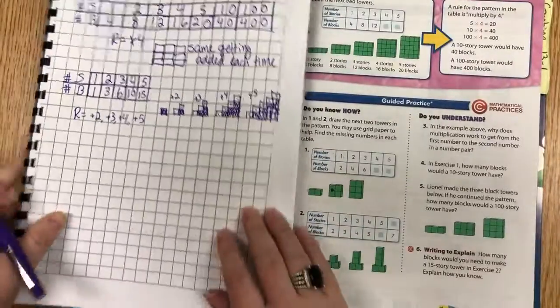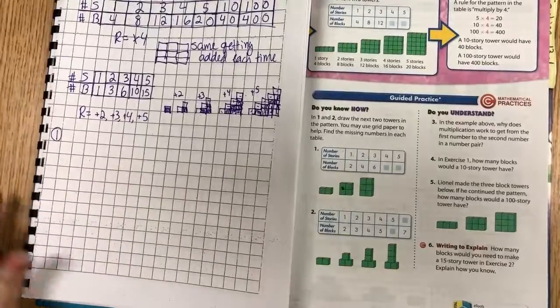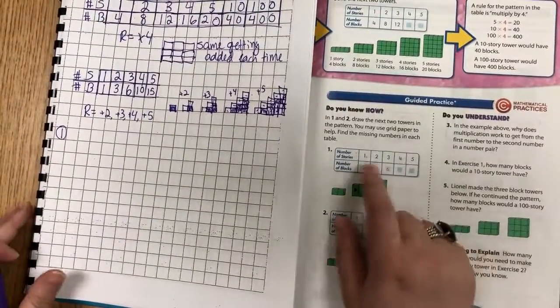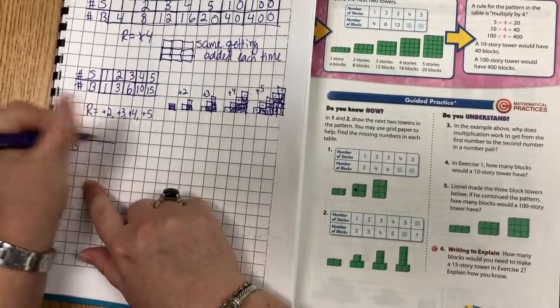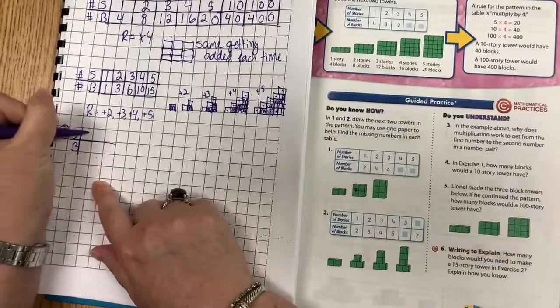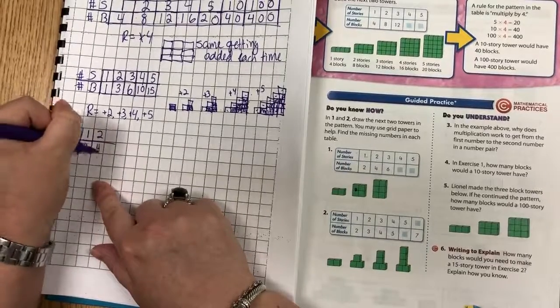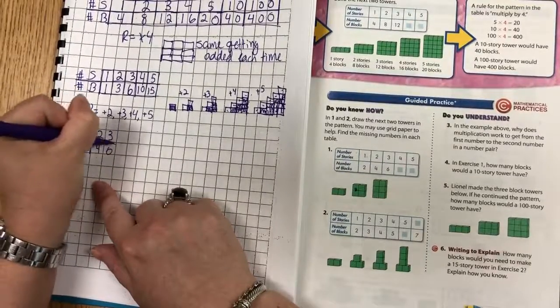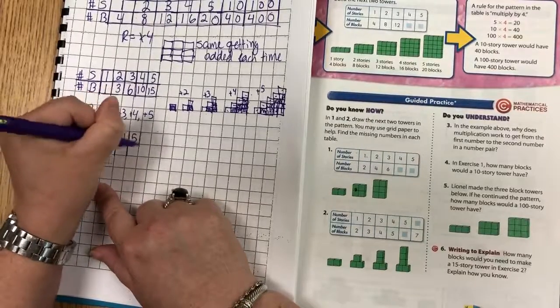So let's do some practice together. Look at number 1. Number of stories, number of blocks, okay? So stories, blocks. 1 story has 2 blocks. 2 stories have 4 blocks. 3 stories have 6 blocks. What do 4 and 5 have?